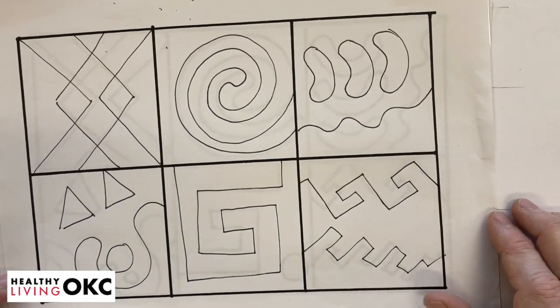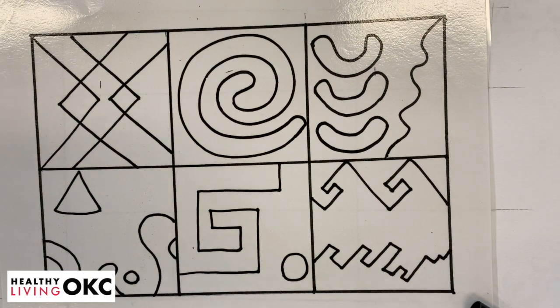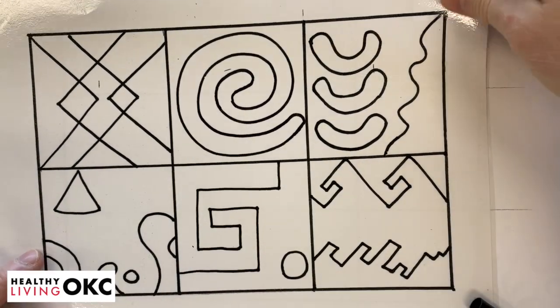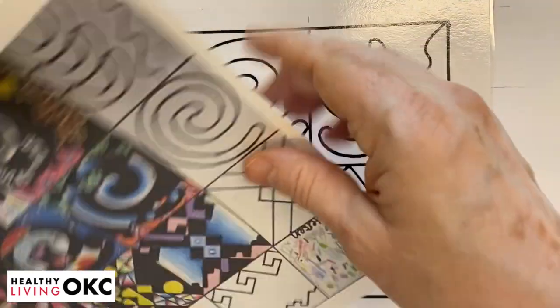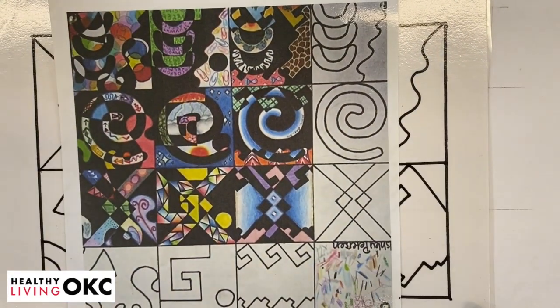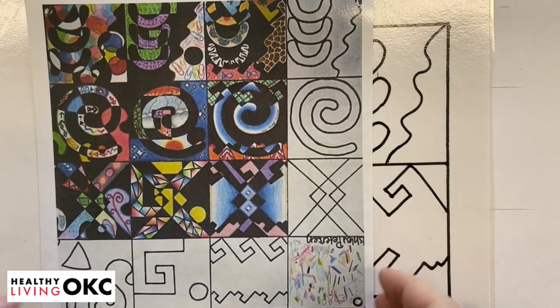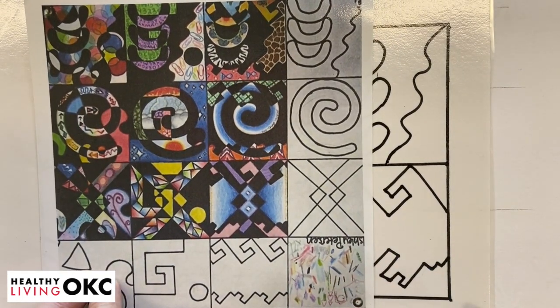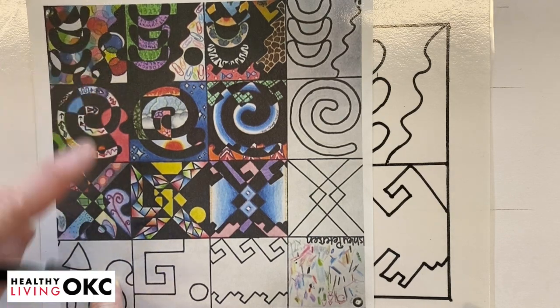All right, once you have some shapes to work with, you're going to take these shapes and put them periodically into our abstract. Just to give you an idea, we're going to take this shape and copy it in these 3 squares.